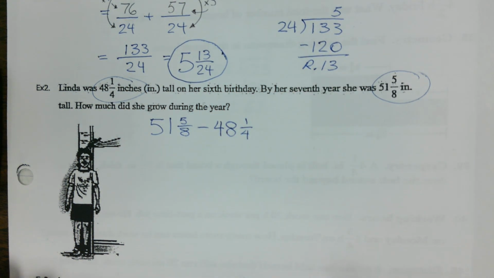All right. So for a 6-year-old, they shouldn't be shrinking. Not yet. Maybe when you're 60.